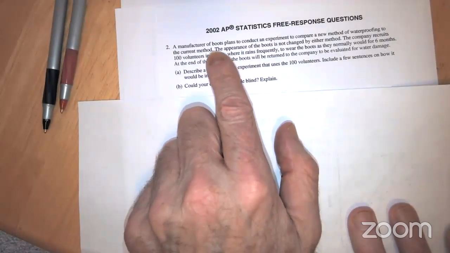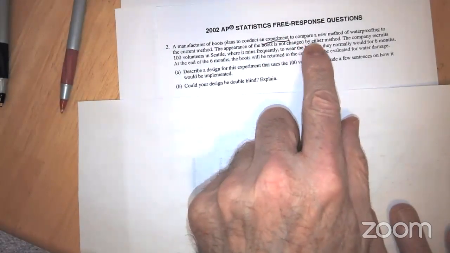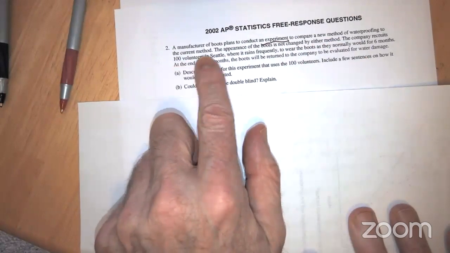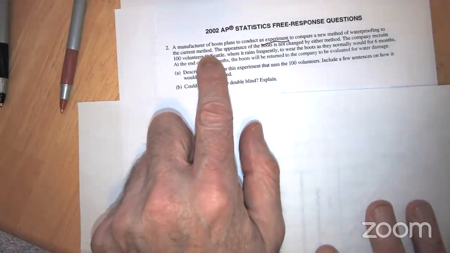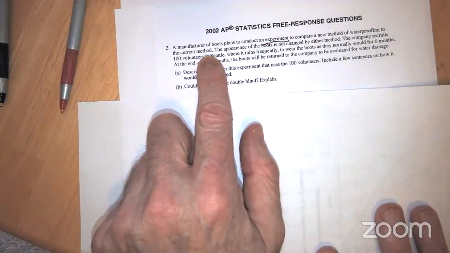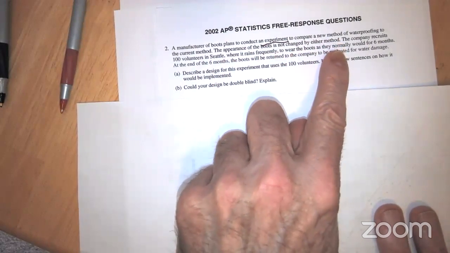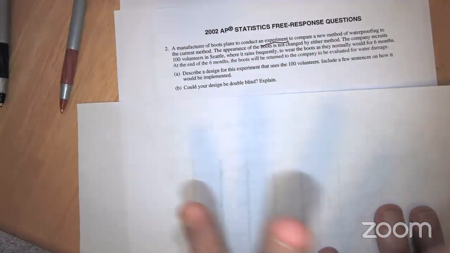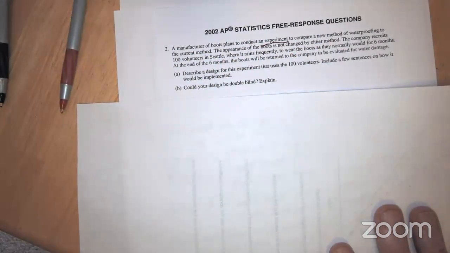A manufacturer of boots plans to conduct an experiment. So that's a key word. I'm going to underline that. To compare a new method of waterproofing to the current method. Okay, so I want to see if I can compare the old waterproofing to the new waterproofing. The appearance of the boot is not changed by either method. Super important sentence. Many times when I give this to my students, they sort of overlook that.